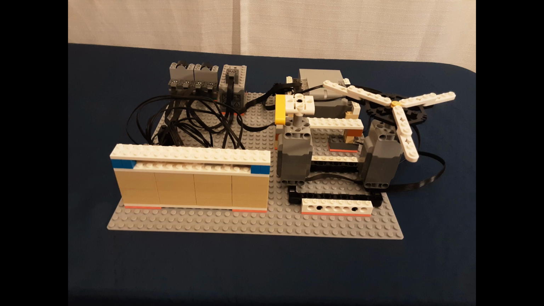This is just a basic guide to using different methods and parts to give action to a model.